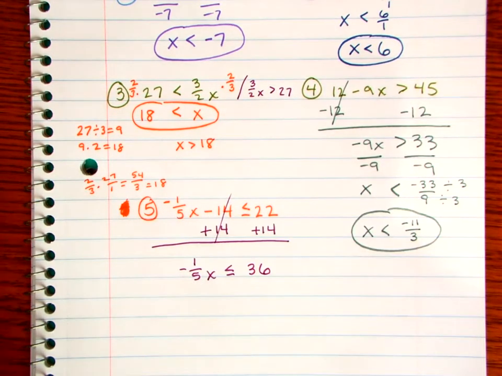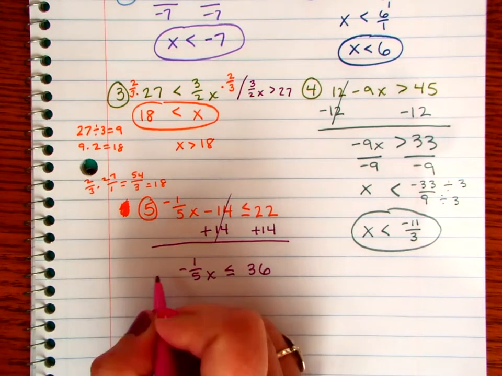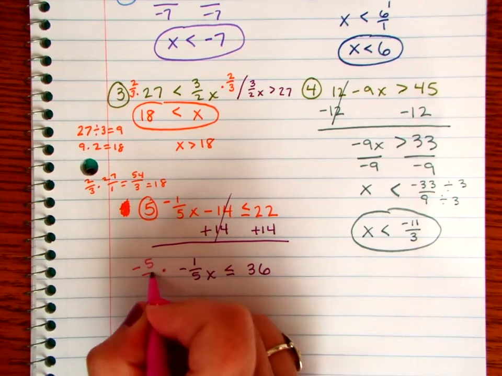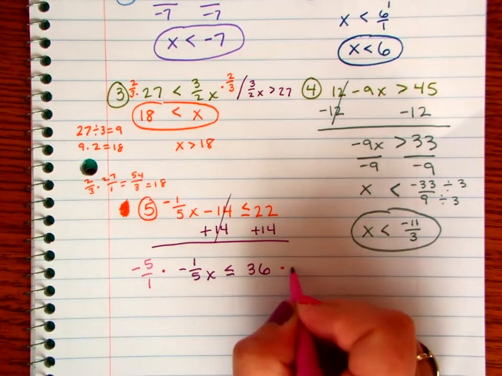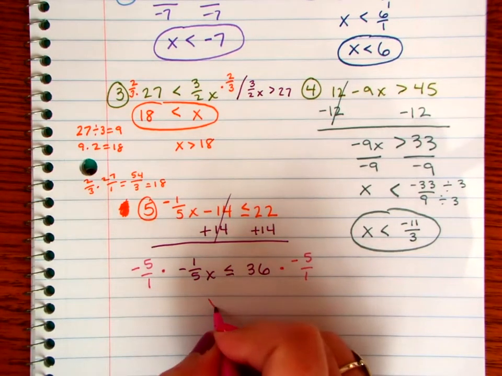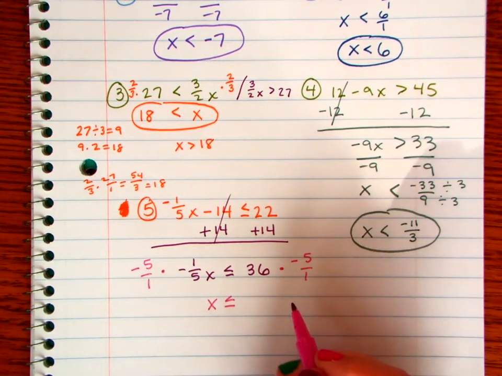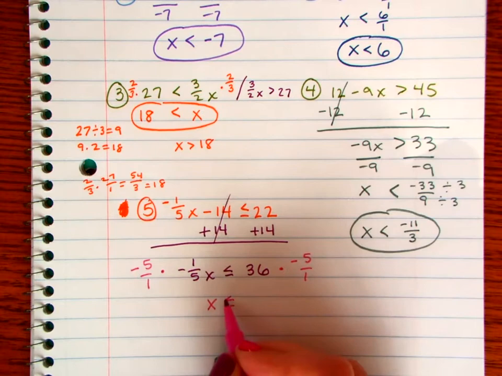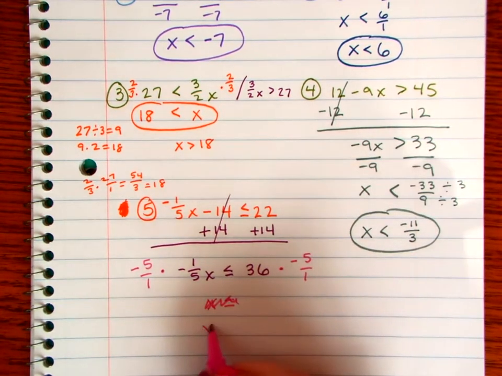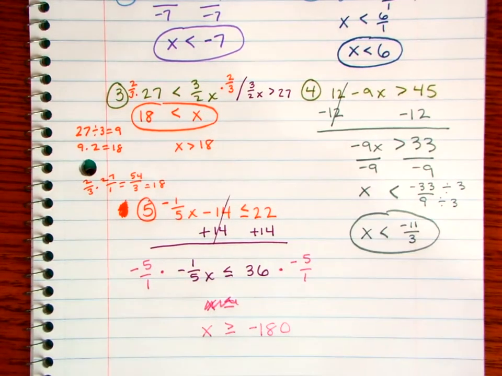Okay, but now when I'm dealing with a negative 1/5, as we did when we were dealing with fractions, when we divide by a negative 1/5, we have to multiply by the reciprocal. So you're going to multiply by negative 5 over 1. Okay, it's the same as dividing by a fraction. We multiply by the reciprocal. So in this case, we do 5 times 36, and 5 times 36 is 180. But, I'm sorry, it's not x is less than or equal. We do have to flip that symbol. X is greater than or equal to negative 180. Sorry about that. I was going too quickly there.